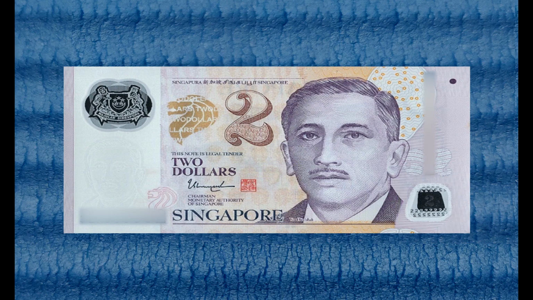And, next, on the top right corner of the note, it has a braille pattern, which is one dot printed in heavy intaglio ink. This is so that visually handicapped users can recognize the denomination by touch.